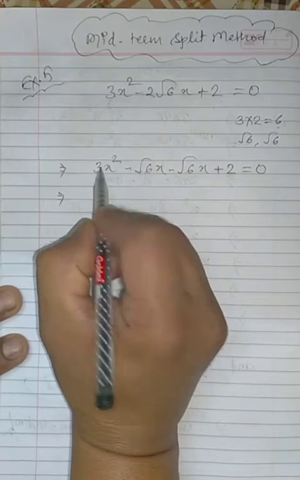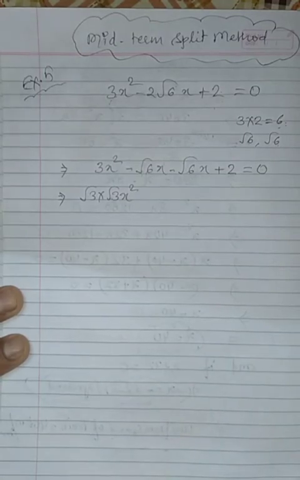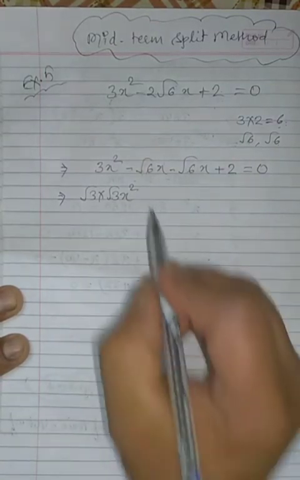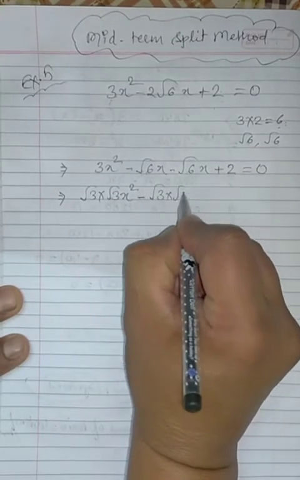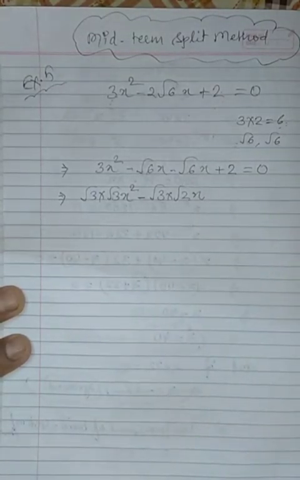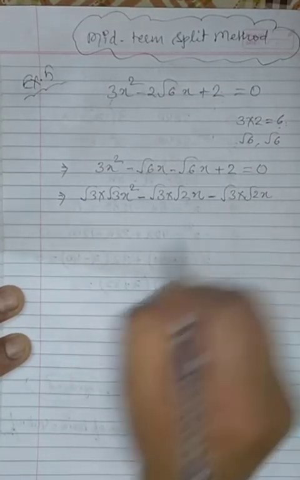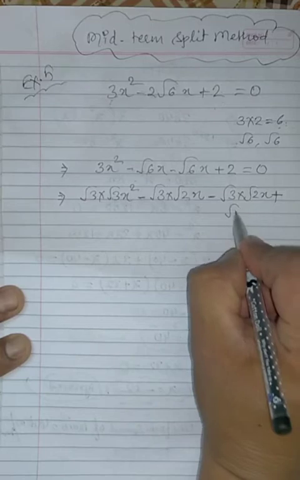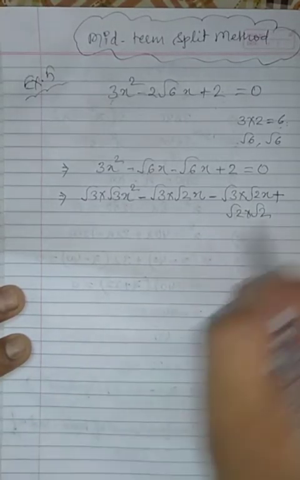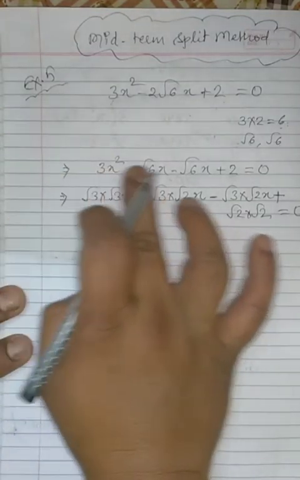Like we can write this 3 as √3 into √3 x². Minus √6 can be written as √3 into √2 x, because √3 into √2 is equal to √6, minus once again √3 into √2 x, plus 2 can be written as √2 into √2, is equal to 0. I have broken this whole equation into the smallest form.